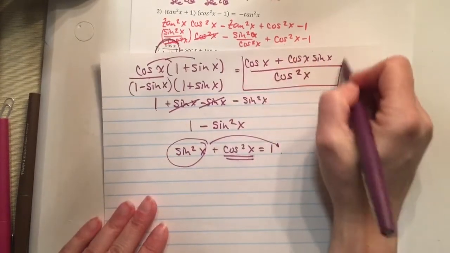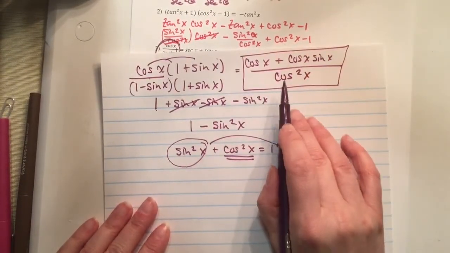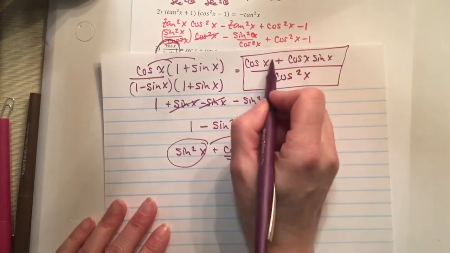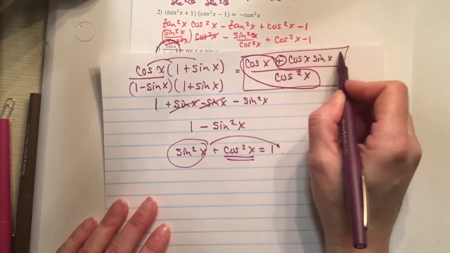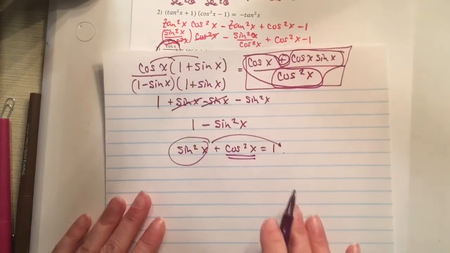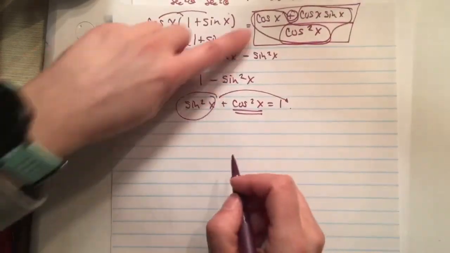This is a monomial on the bottom. What that means is I have a fraction with one term on the bottom, so I can separate it. So this is a fraction, there will be a plus sign in between, and this is a fraction. Okay, so I'm going to go ahead and write that right down here.